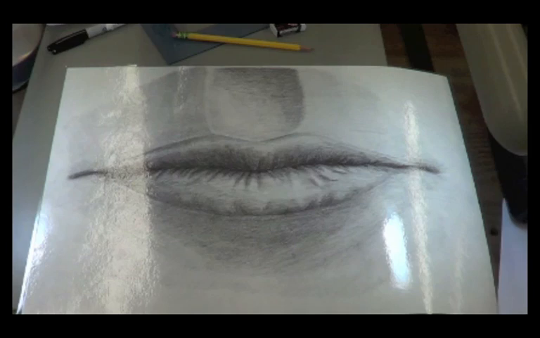Well, hi there, students. Today I'm going to show you a demonstration on how to draw the mouth. Now, if you look at this mouth, there's a whole lot going on here. This is coming after Unit 3, or the unit where we study value and shading. The mouth is a very complex form with all sorts of hills and valleys and peaks and mountaintops.